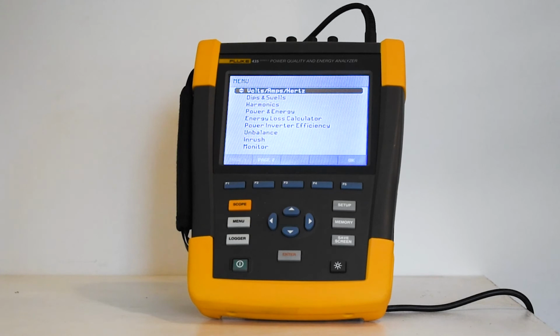To measure power and motor quality, begin by pressing Menu. The different measurements are volts, amps, hertz, harmonics, power and energy loss calculator, power inverter efficiency, unbalance, inrush, and monitor. In the menu screen, each of the measurements can be performed and accessed by pressing Enter. The volts, amps, hertz screen displays volts RMS for Y or delta configurations.